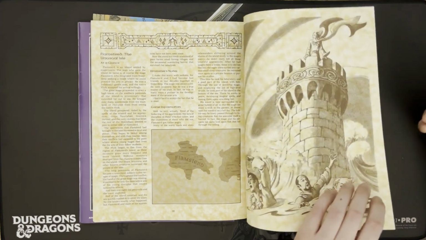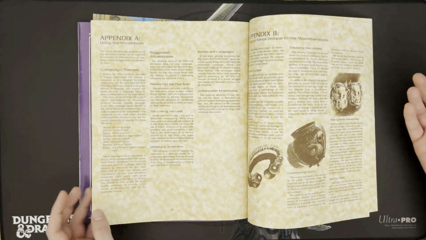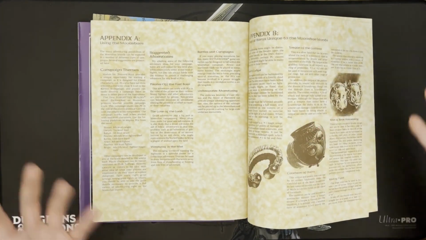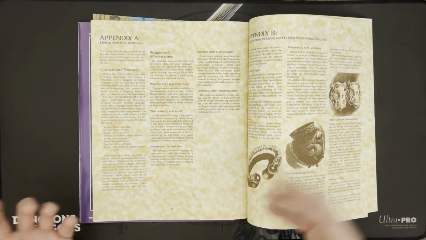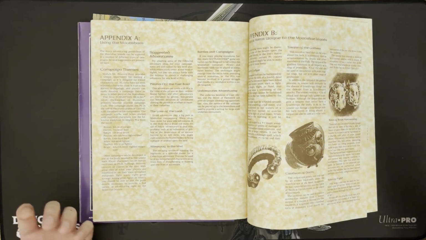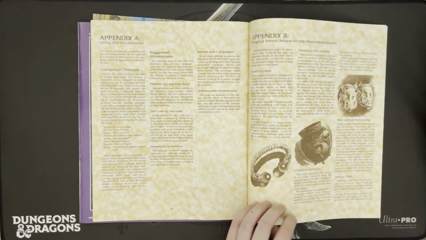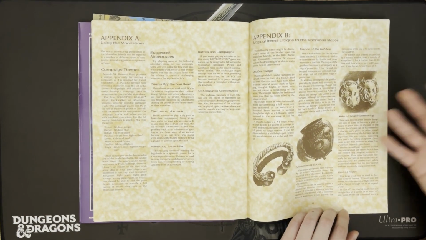The information contained in this book is just your standard usual fare, where it describes the different islands, the different locales, cities, culture, creatures, and some of the NPCs. Towards the end, the book gives you a few ideas on how to start off your game on the Moonshae Isles, and then a few magic items that have a druidic flavor to them.